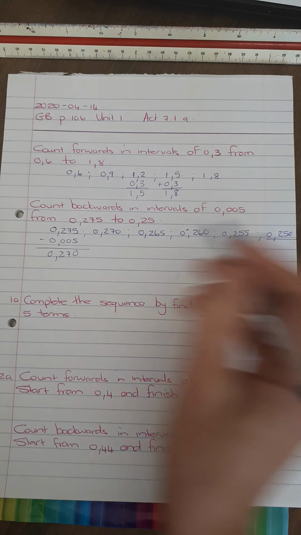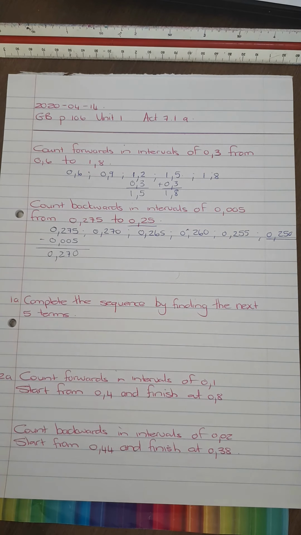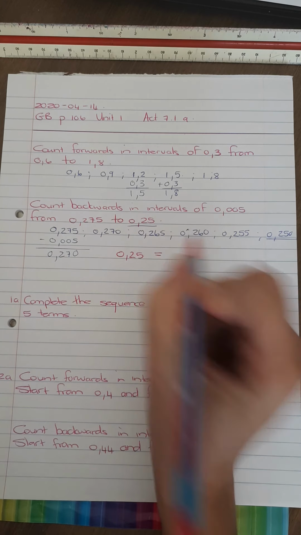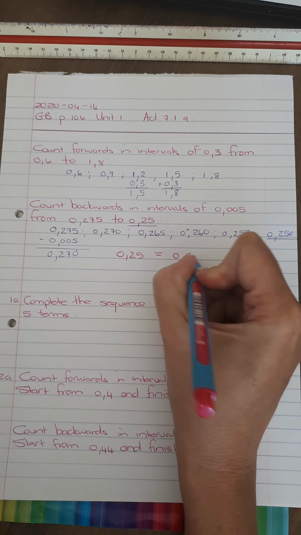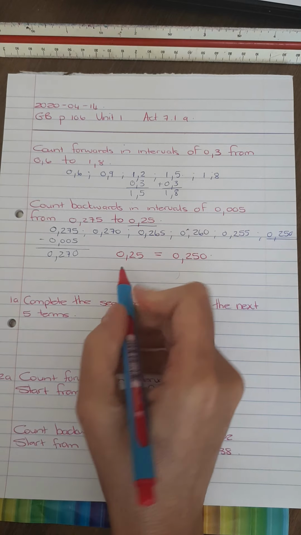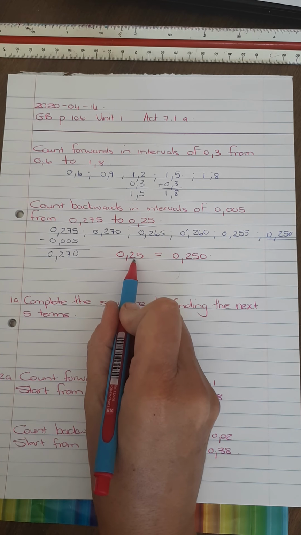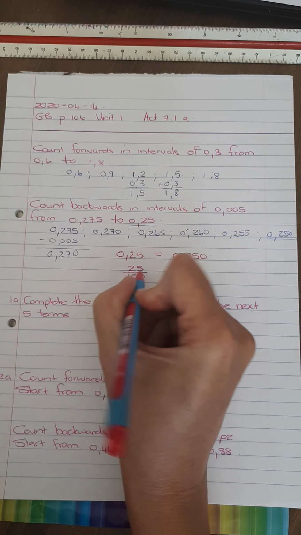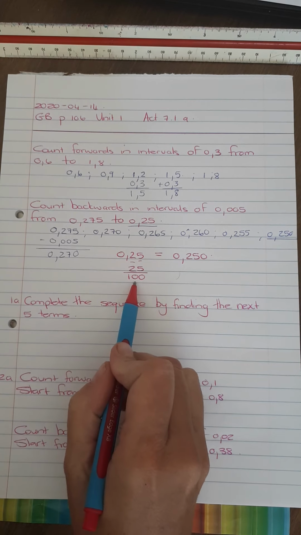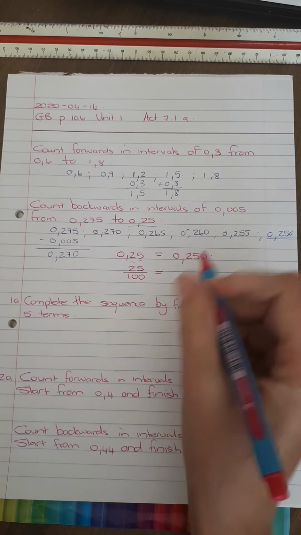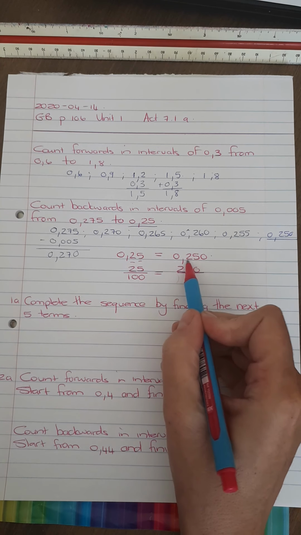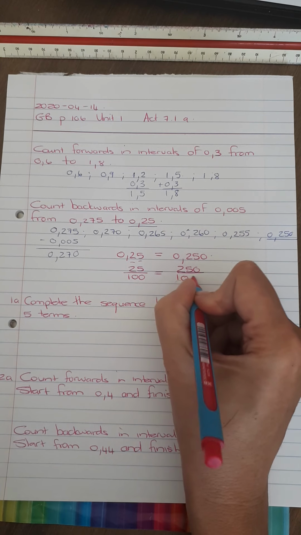Now, that number is exactly the same as that number. Let me show you why. 0,25 is equal to 0,250. And the reason for this, if I write this in a fraction form, that will be 25 on 100. Because I have two spaces after the comma, it will be on 100. And on this side, I have 250 on 1,000.